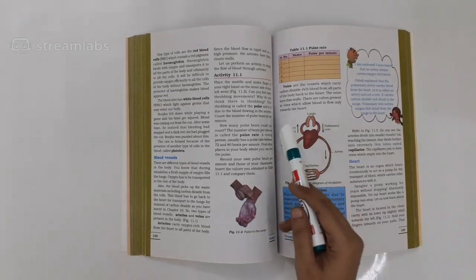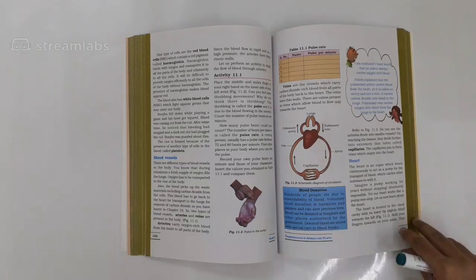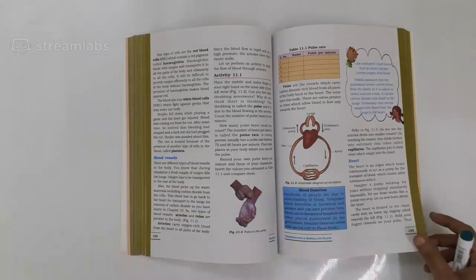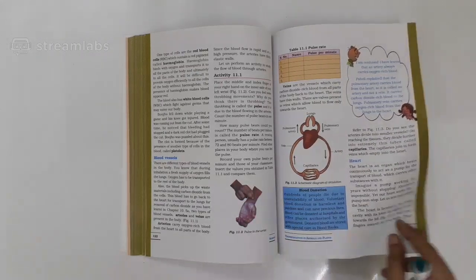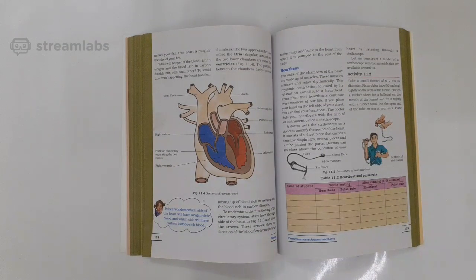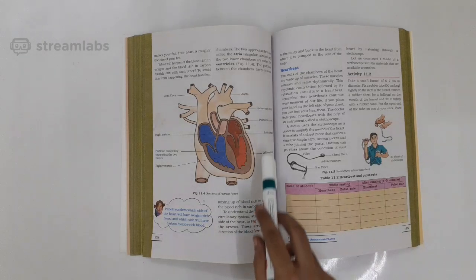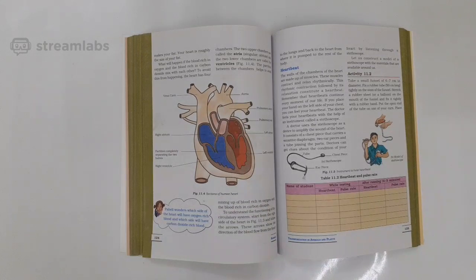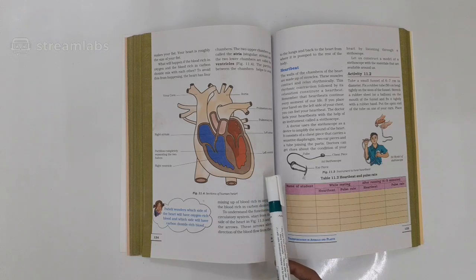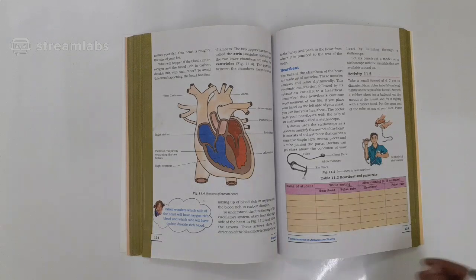We discussed the heartbeat and pulse rate. Next, the heart. We discussed the structure of the heart in the previous lectures. In your book, page 124, figure 11.4. In this figure, the heart is sectioned into two sides, that is the left and right. The right side of the heart contains the impure blood and the left side of the heart contains pure blood. It is given in the book.